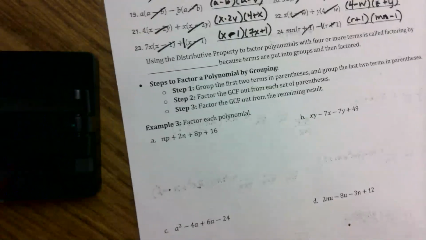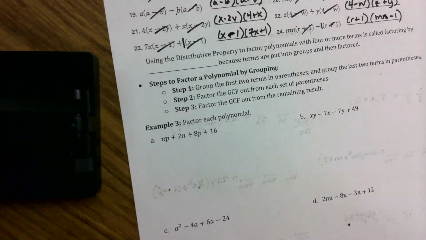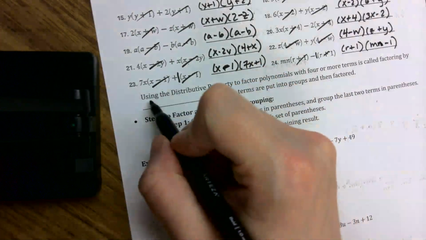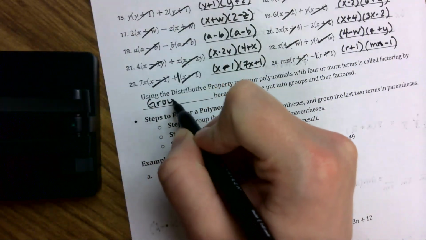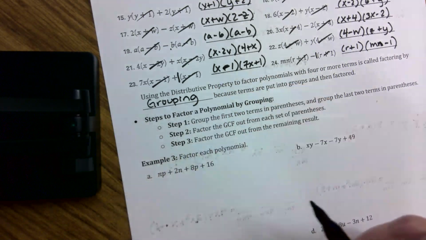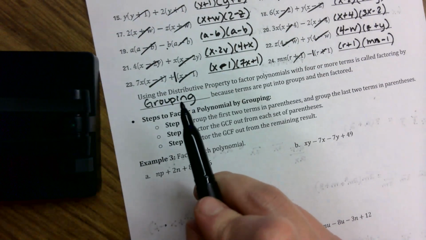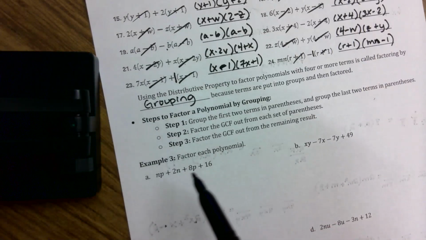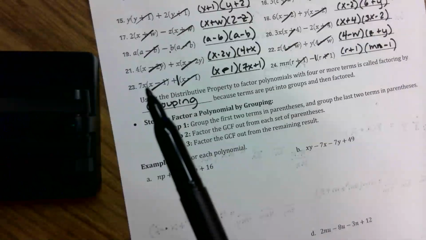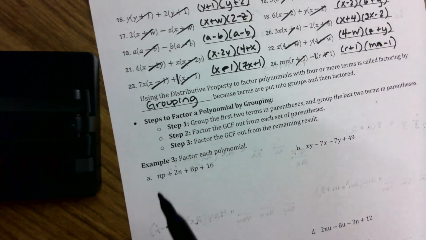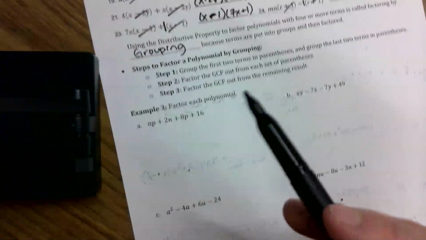It says using the distributive property to factor polynomials with 4 or more terms is going to be called grouping. So we're going to find a method for when you don't have a GCF. Like here, there's no GCF, but we're going to use grouping to make this polynomial look like these polynomials to find a GCF to factor.